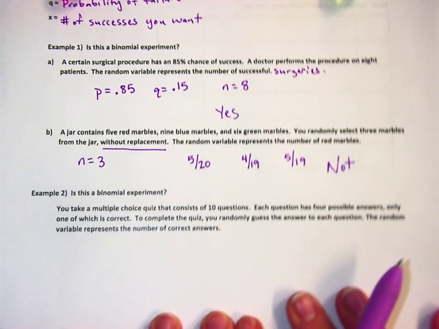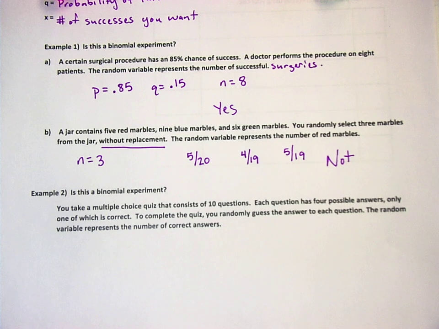So pause the video and try it out and then see how you do. Okay, I'm assuming that you paused the video. Really hope you did. Take a multiple choice quiz that consists of 10 questions. Each question has 4 possible answers, only one of which is correct. Complete the quiz. You randomly guess the answer to each question.